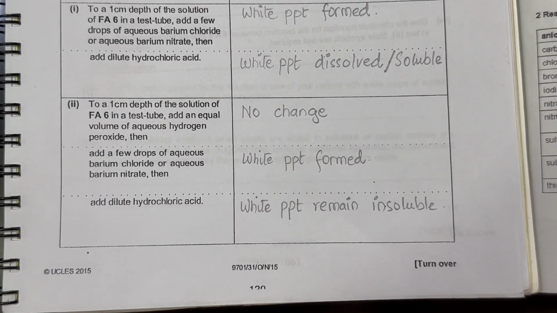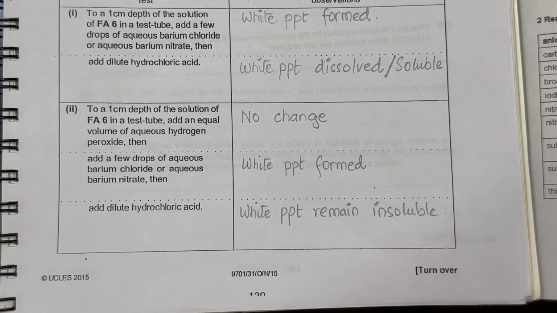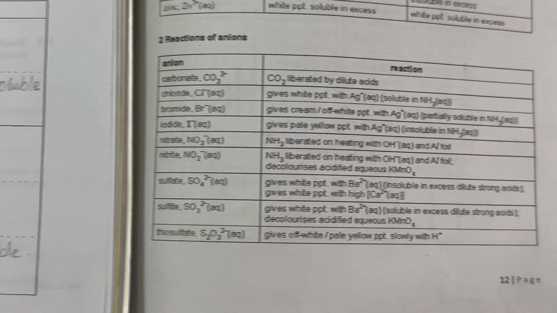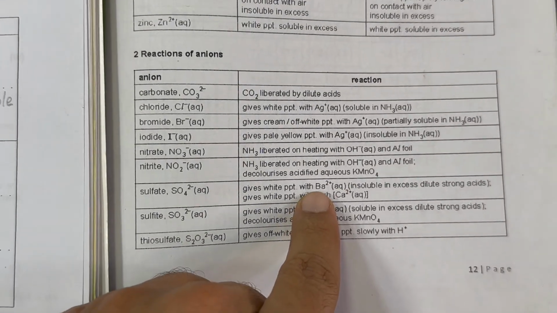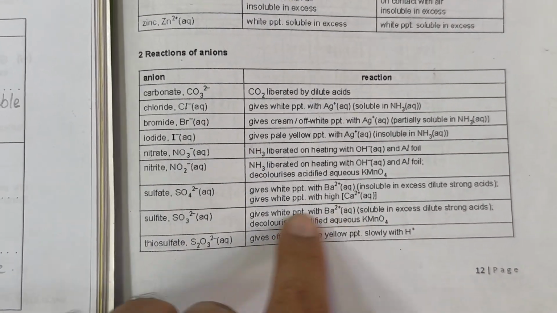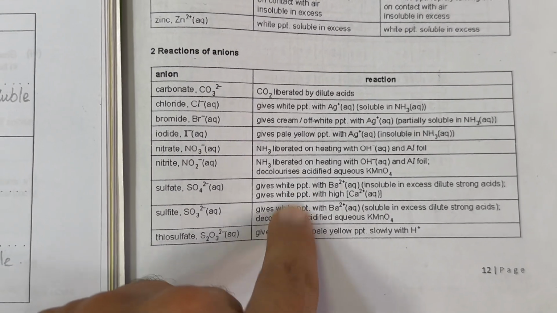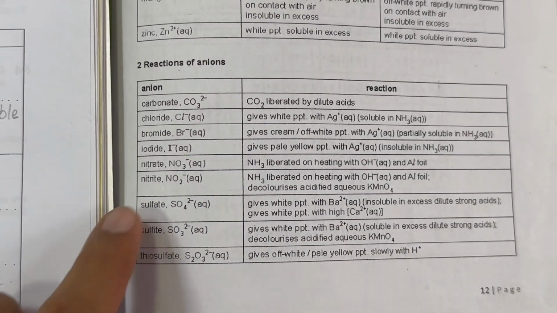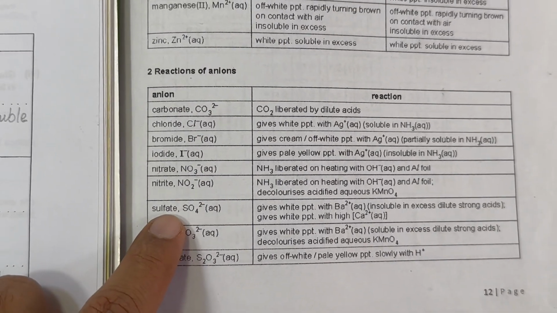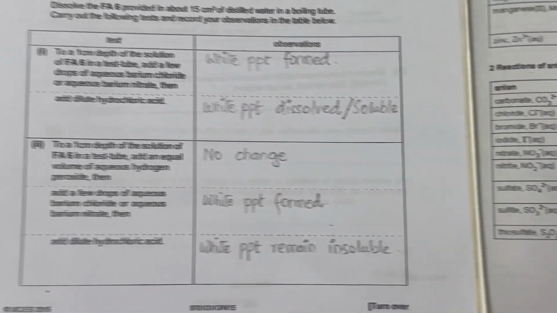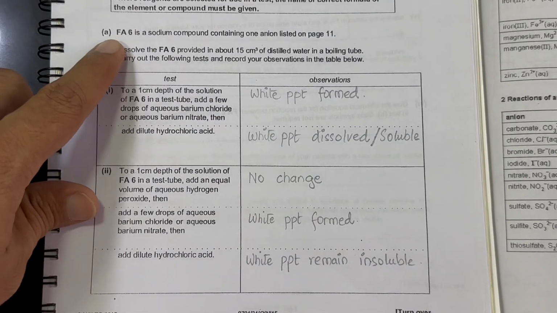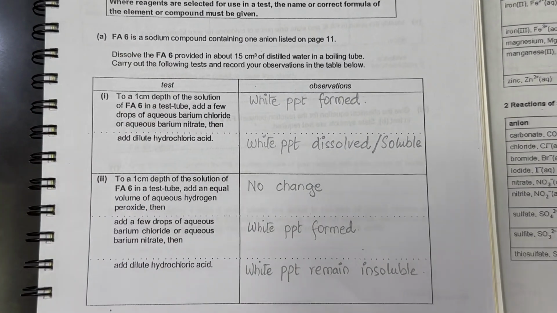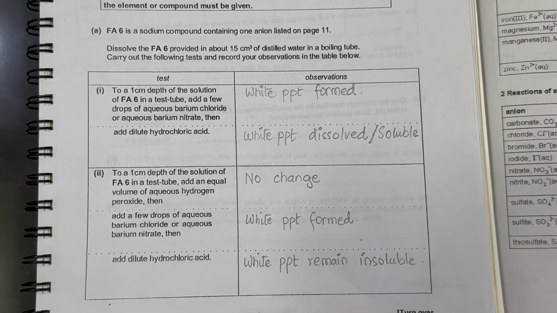So we have recorded all this information here, and now we can see again, after adding barium chloride or barium nitrate, if white precipitates are formed and they become insoluble in acid, it means sulfate is confirmed. From here we can conclude that our Fa6, which was a sodium compound, basically had the anion sulfite.